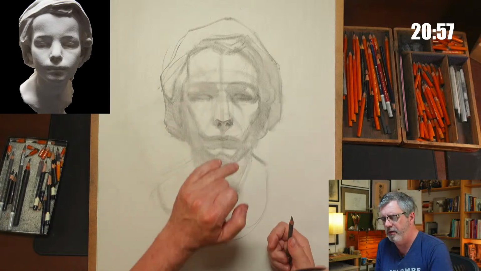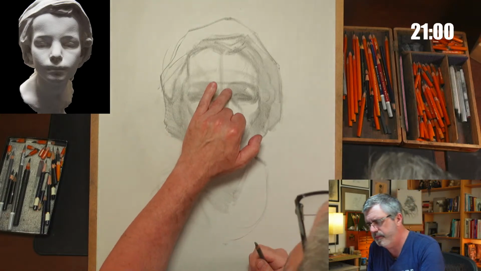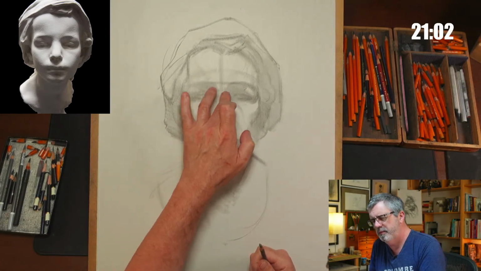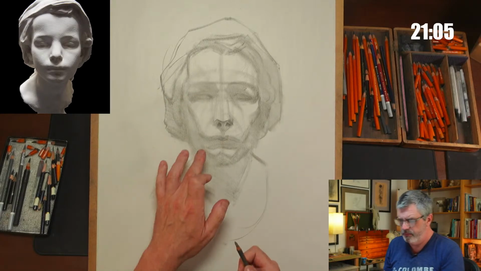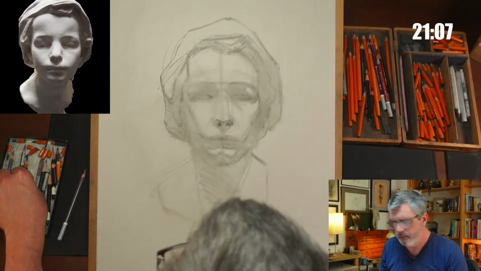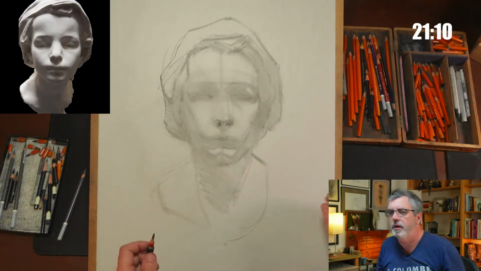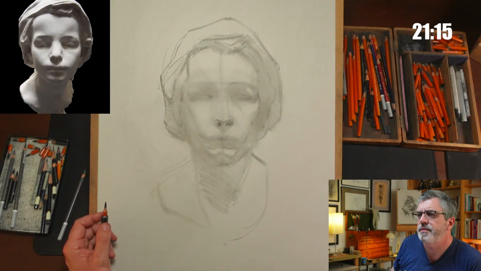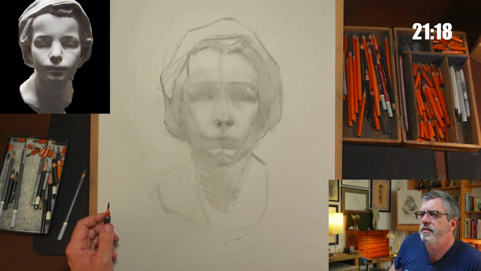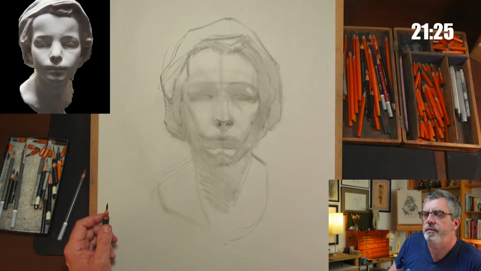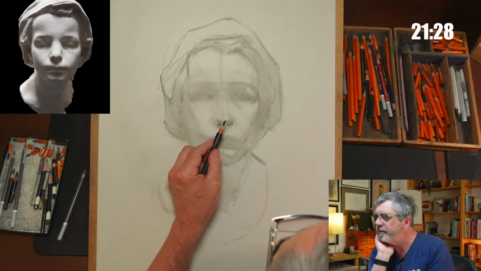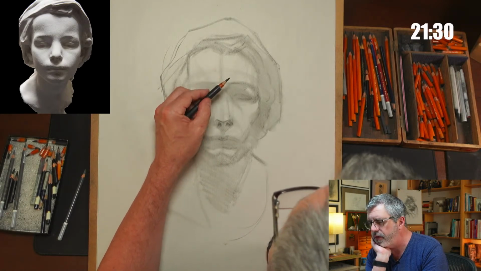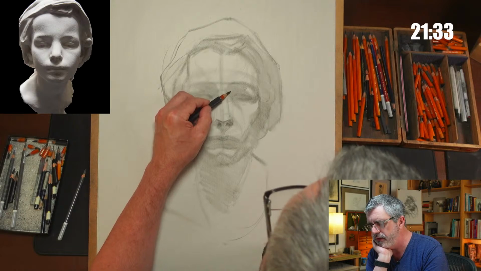Yeah, I must not have enough value range with the Carbothello. Yeah, exactly. The eye sockets really do tell us so much, you know.